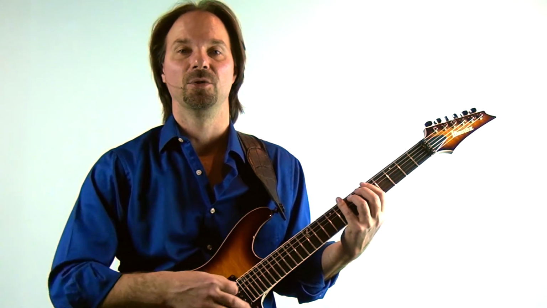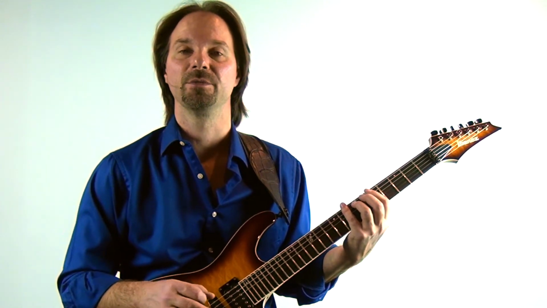In the next lecture, I'm going to demonstrate how you can target each one of those notes using lower and upper neighbors to be able to make your lead playing at least a little bit interesting for the time being.